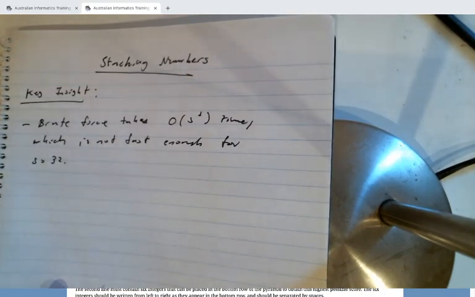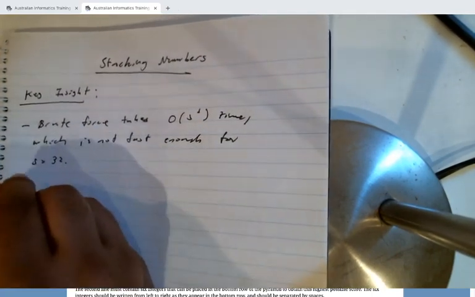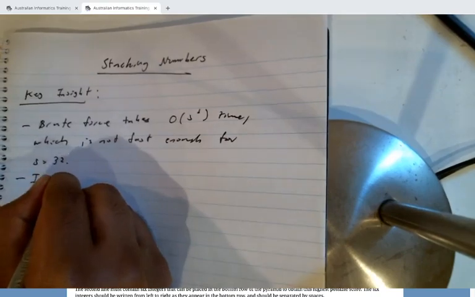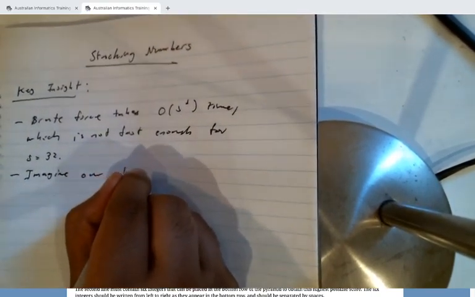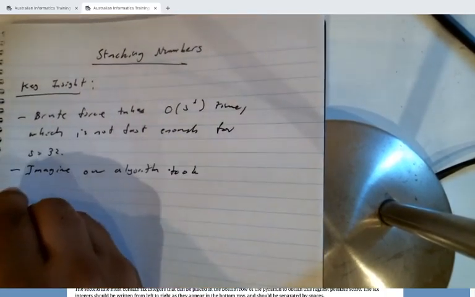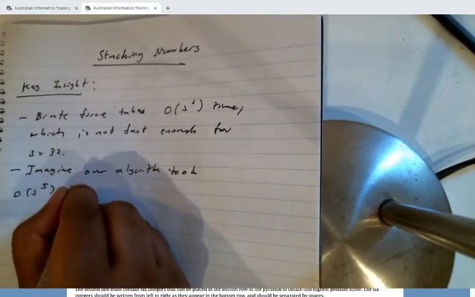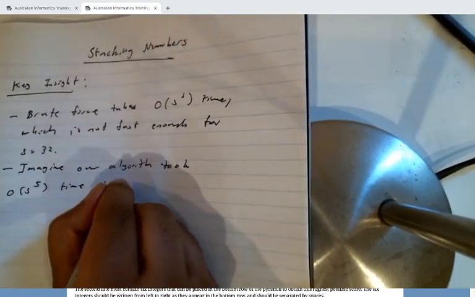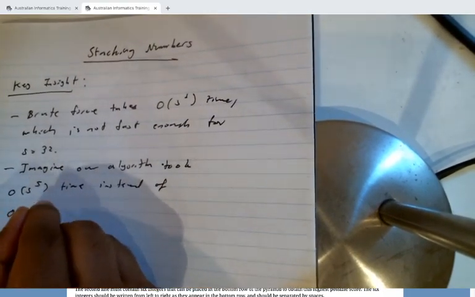Why is this key? The idea is that imagine our algorithm took O of s to the 5 time instead of O of s to the 6 time.